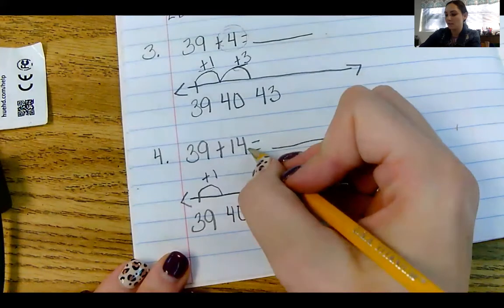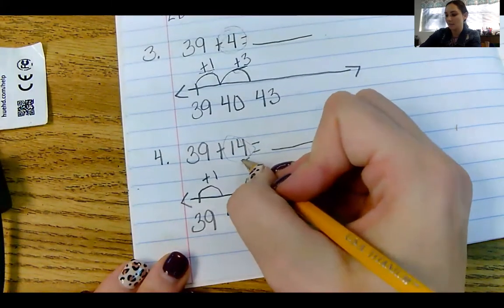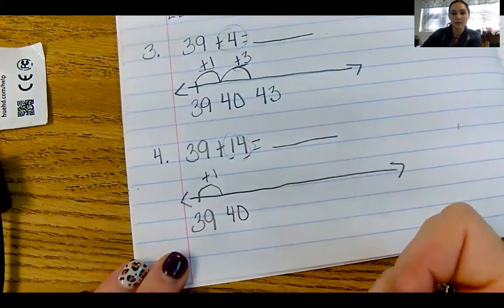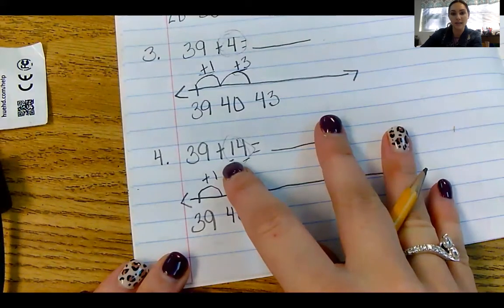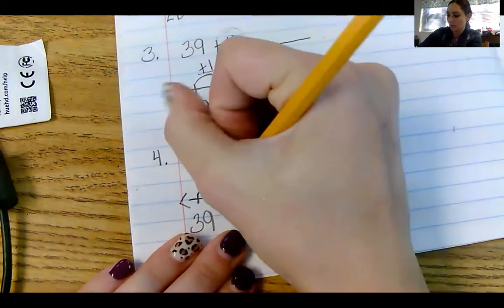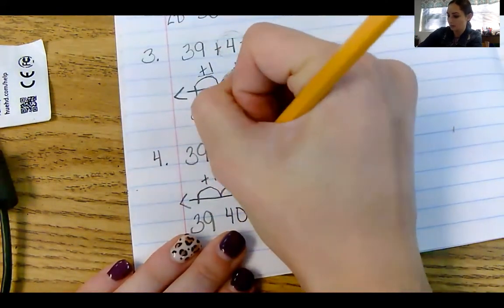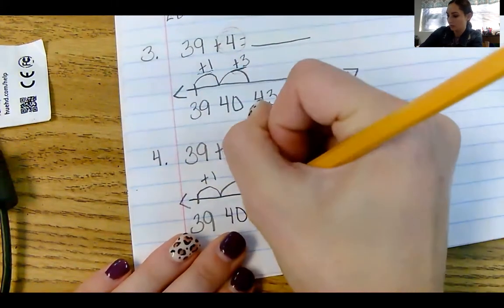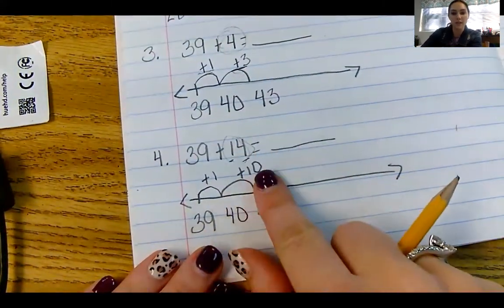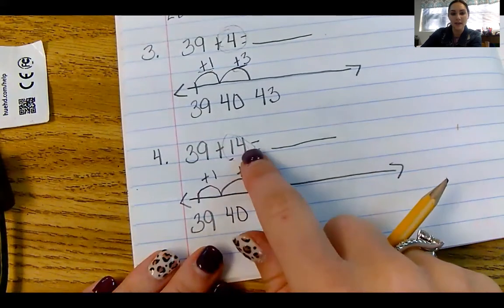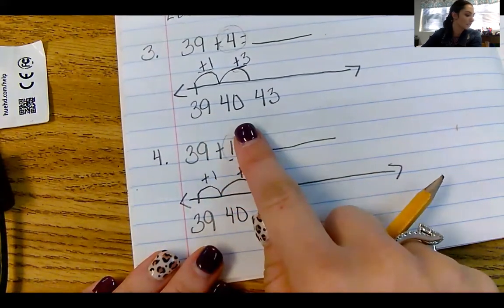So I have 14 right here that I need to add. I have my ones and my 10 spot. I can look right here and that shows me that I have 1 10 that I need to add. So I'm going to add a 10, which would then bring me to 50. Okay, so if you look here, I added 11 and I need to get to 14.